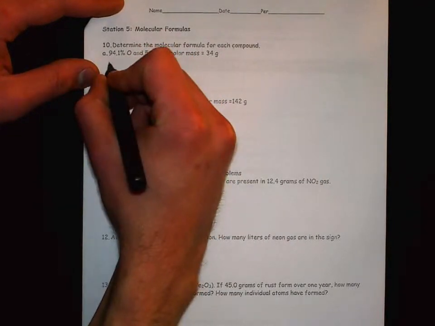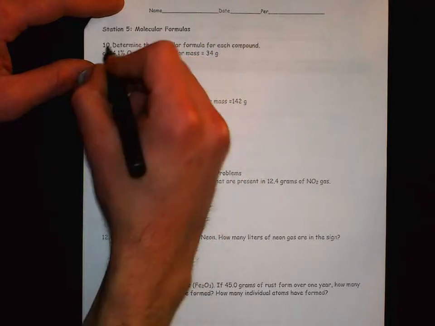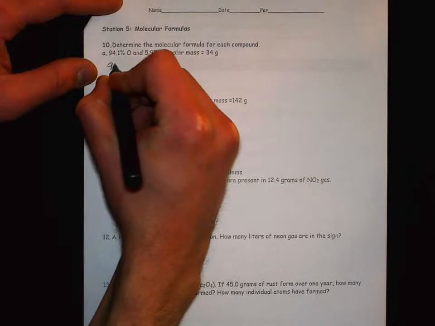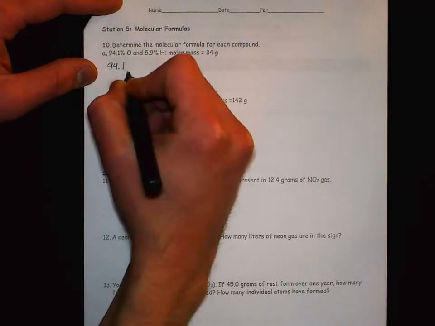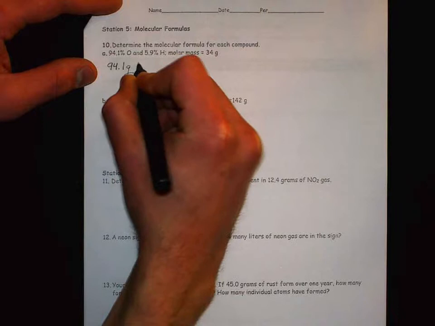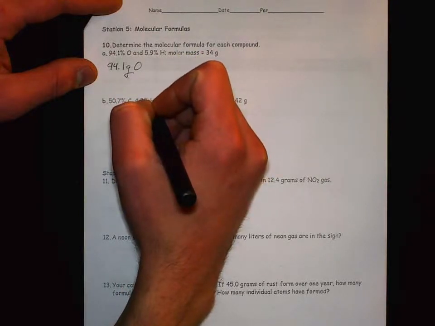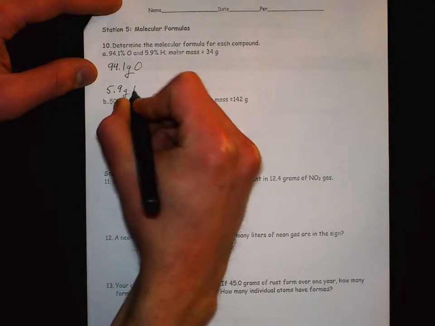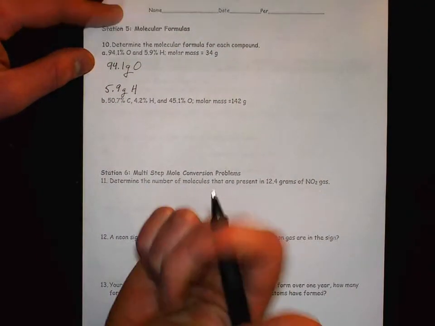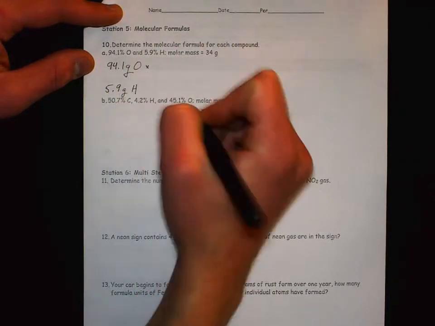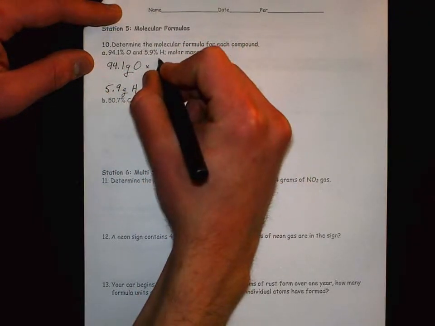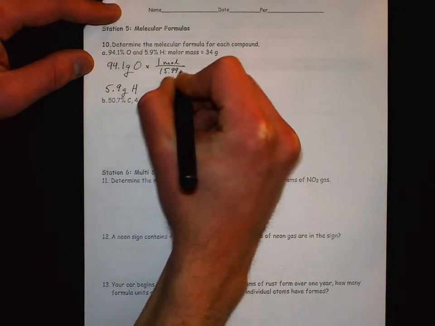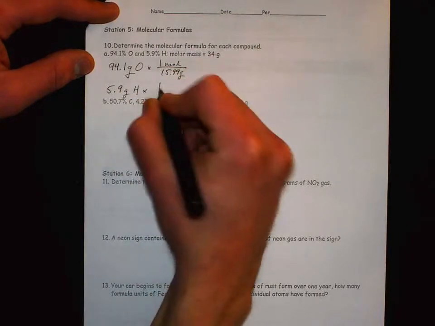So for our given information, we're going to do problem 10A from the test review packet, which is 94.1% oxygen, but we're going to convert that into grams. We're going to assume that we have 94.1 grams of oxygen and 5.9 grams of hydrogen. So we're going to assume we have 100 grams of compound, and we're going to take that number, convert it into moles, and take this number, convert it into moles.